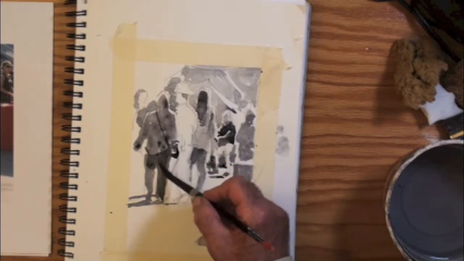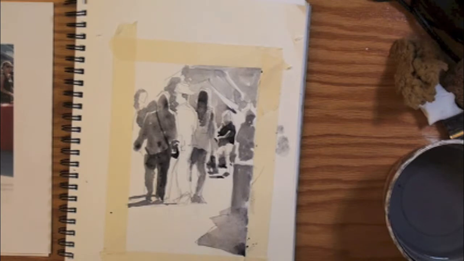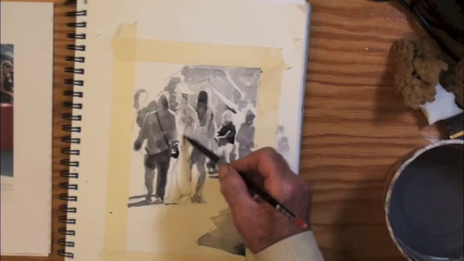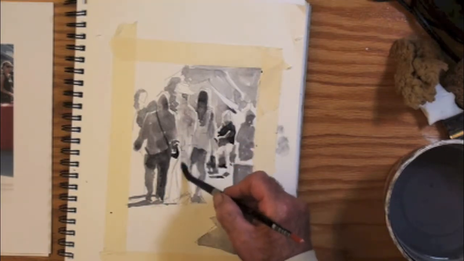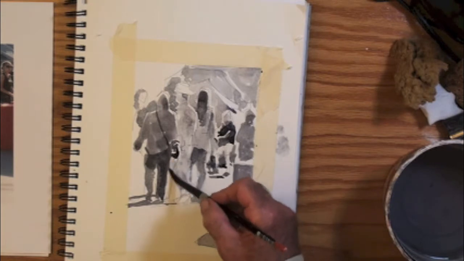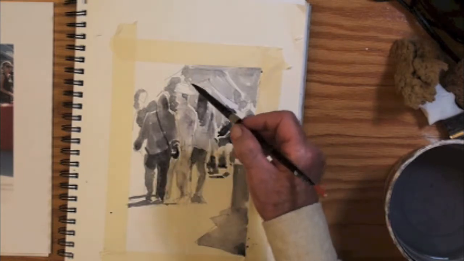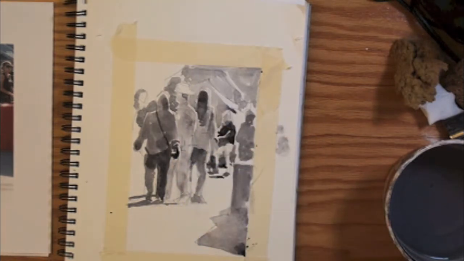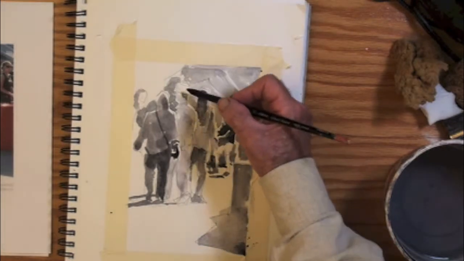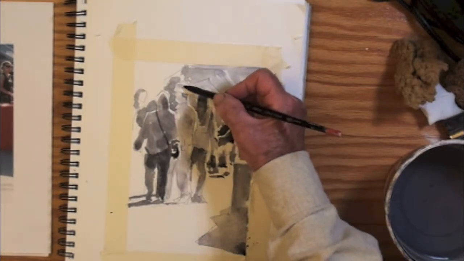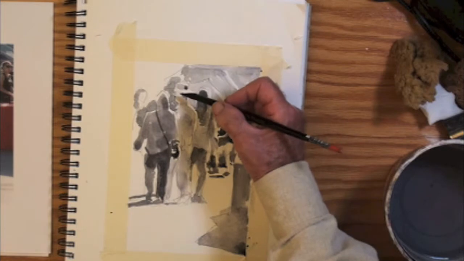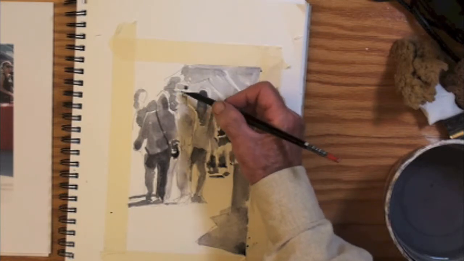Now I have a figure in between these two that's not painted, and I will paint that into a light middle value. You see, so they're all kind of joining each other subtly, because they all have the same type of shadow but lighter clothes on some. Oh, there's another stroke here.